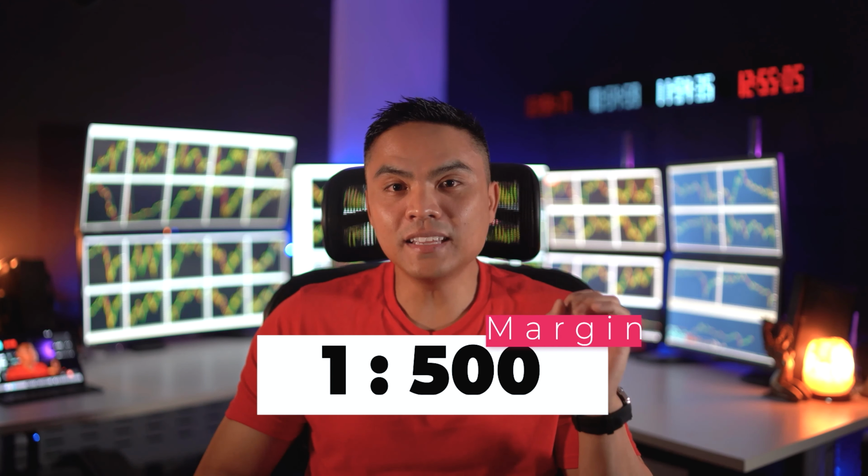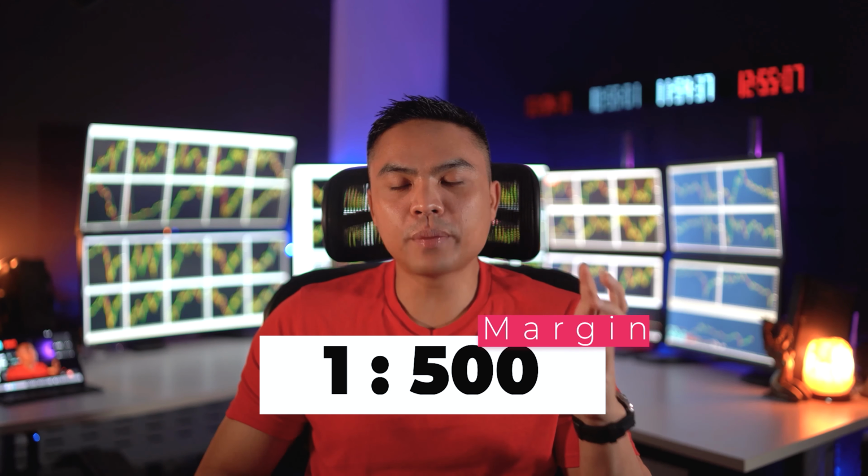type of margin. So most Forex brokers have a 1 to 500 margin, meaning you have a buying power of 500 times your money. So if you were to put down $1 to buy something, your broker will actually put down 500 so that you can control more of whatever you're putting down. So for every $1 that you're putting down to trade towards a particular instrument, you're actually controlling $500 worth of that instrument.